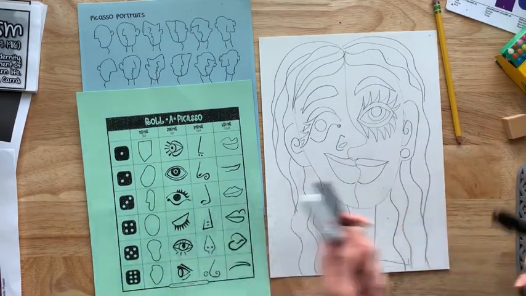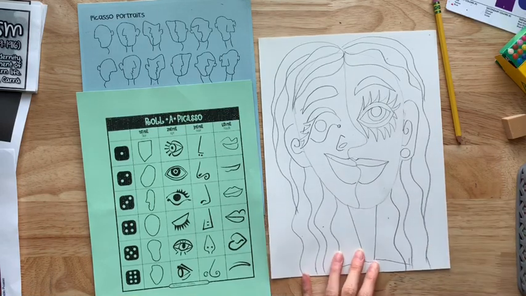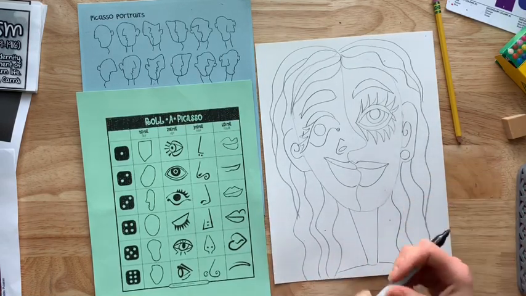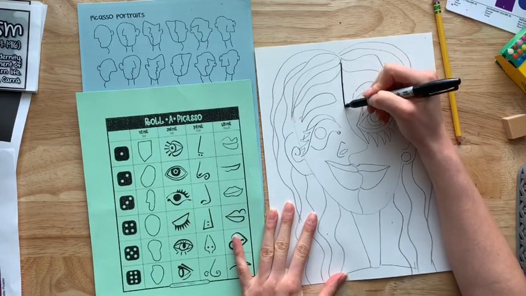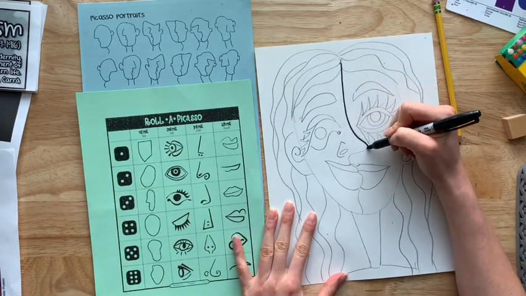I'm going to go ahead and use my black Sharpie like I normally would in class, and then I'm going to go ahead and add color. So I'm going to go over all of these lines in black Sharpie.